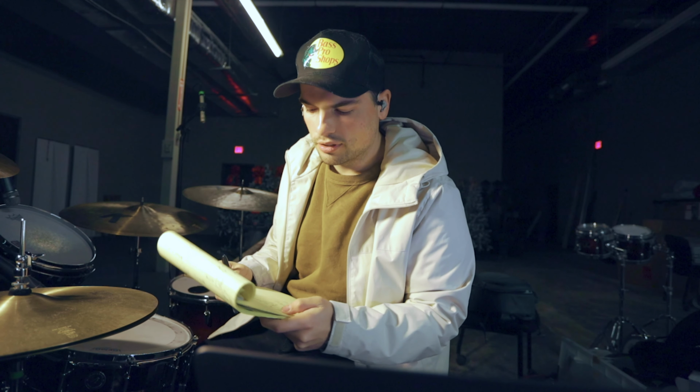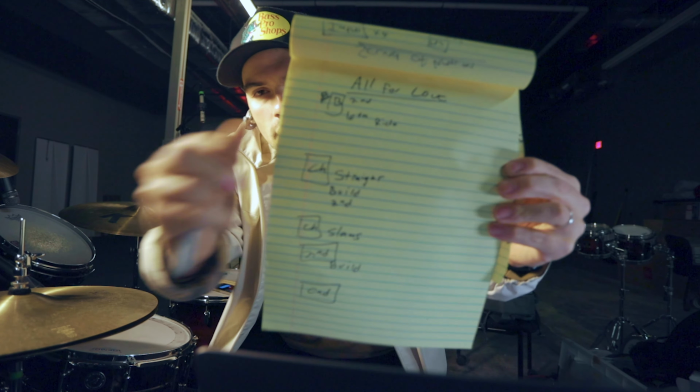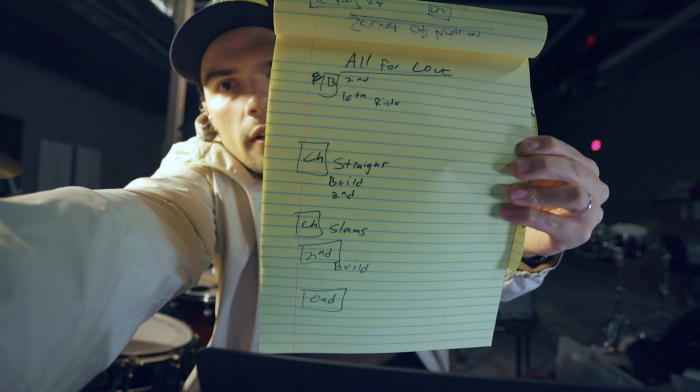So when I chart songs, I'll try to have a Sharpie. Last video I didn't, but most of the time I have a Sharpie, so it's easily identifiable, especially if it's off in the distance. I don't have to worry about not being able to see it. Basically, this is what my chart kind of looks like. It's pretty simplistic in the way I structure it.